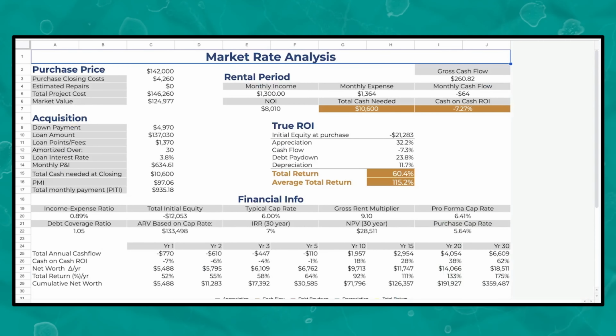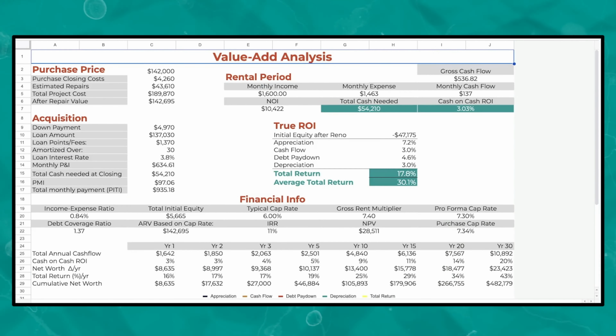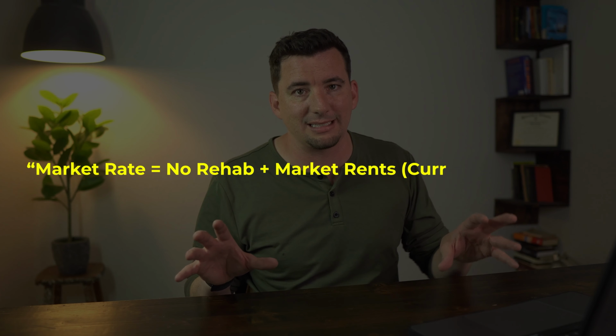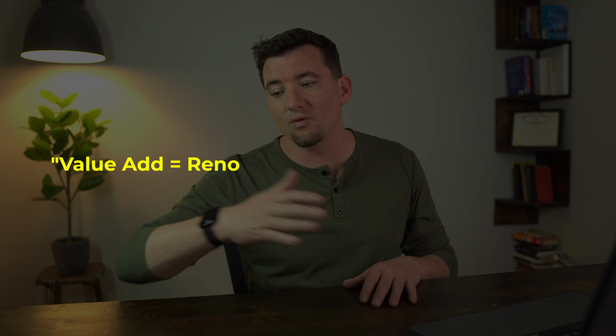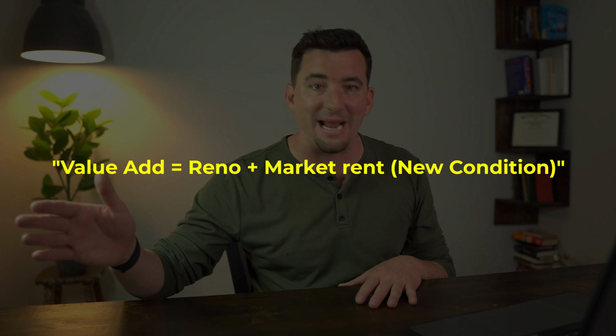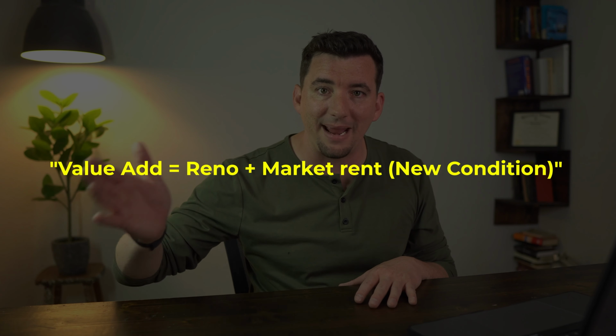Now, then you're going to look at a market rate analysis and a value add analysis. And I'm going to explain those two things. But the big key difference between these two is a market rate analysis is going to be the way it is now without doing any work, but just getting the rents to where they should be. The value add analysis is going to be based off of if you were to renovate it and make it look amazing. How much rent are you going to make and how much expenses is it going to take you to get there? And what are those ratios, okay?